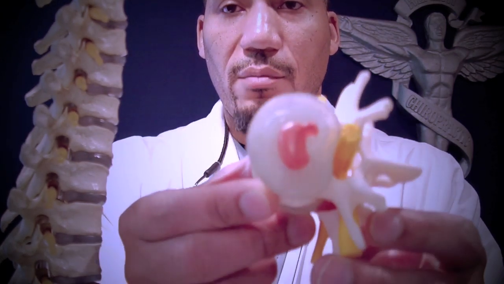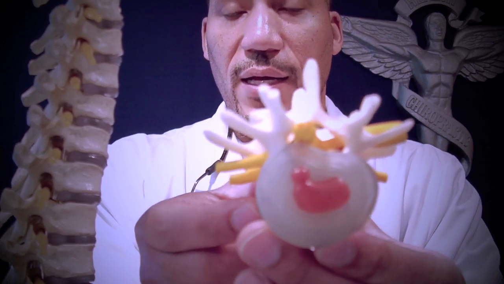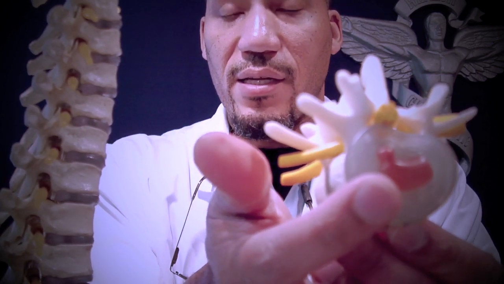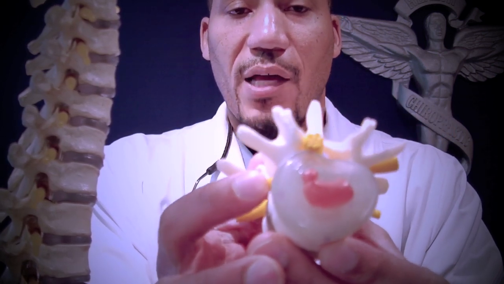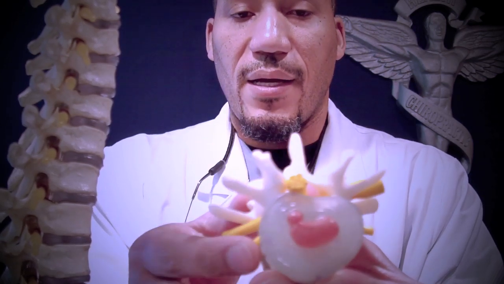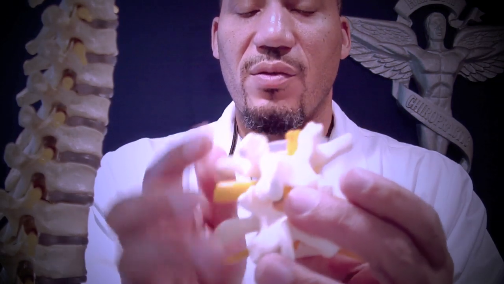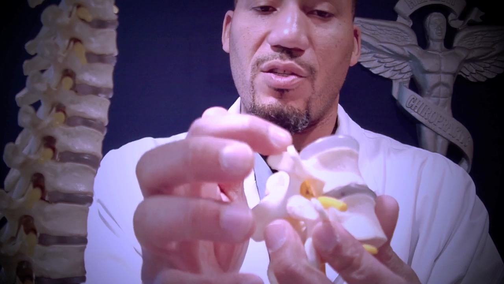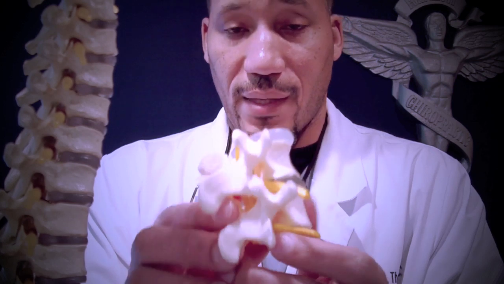This model shows a situation where we have a disc bulge and it has created an overall distortion of the disc itself. You can see that this material here in the center has migrated towards the nerve root and the spinal cord here in the center. This situation can be very painful as it creates stress to the spinal cord and stress to the nerve root that exits out from that spinal cord at that spinal level.